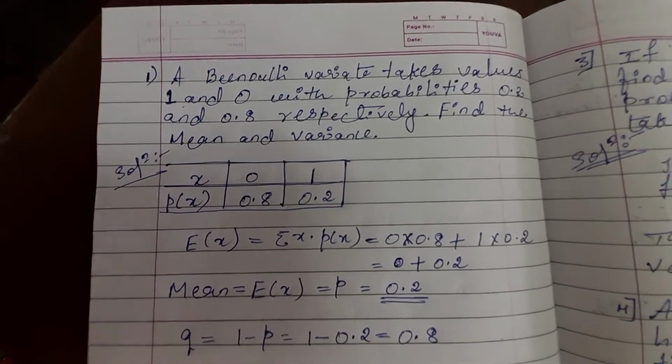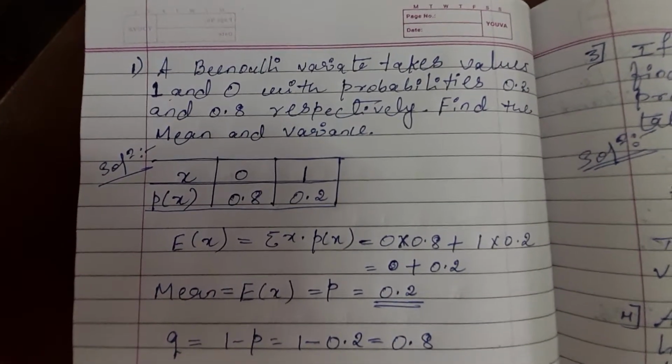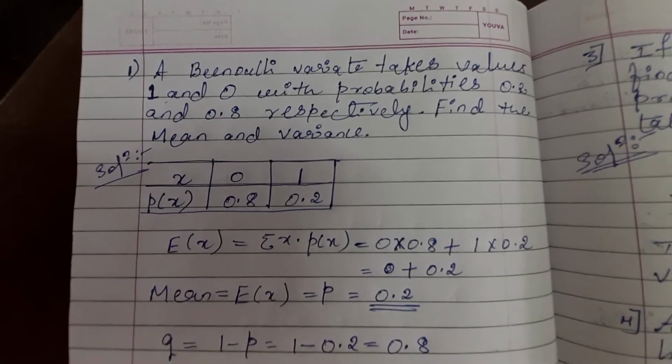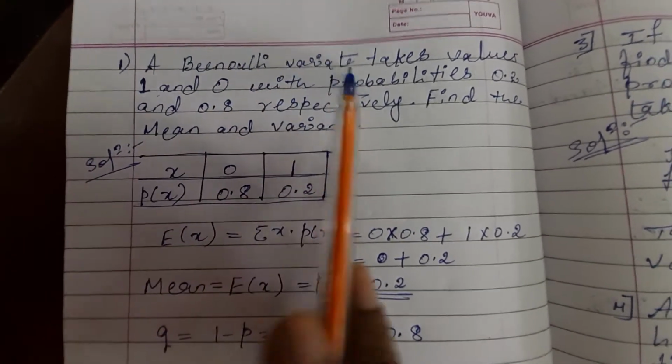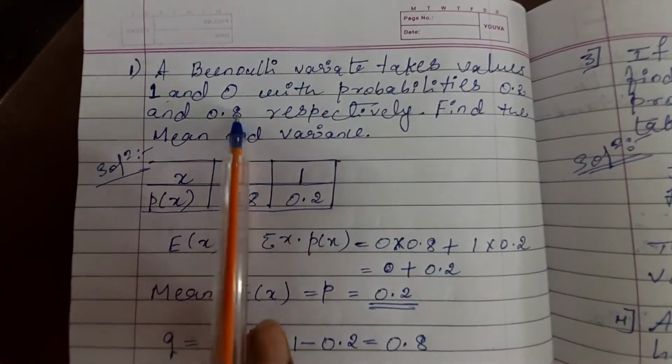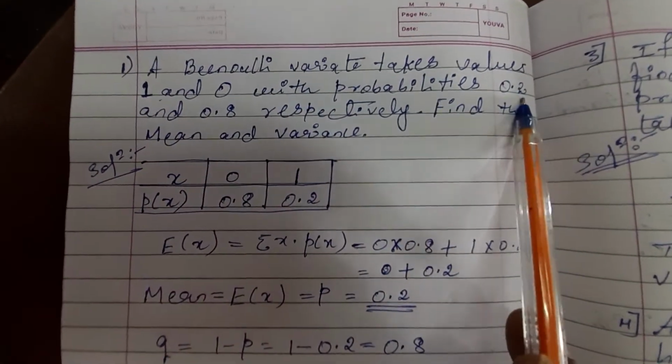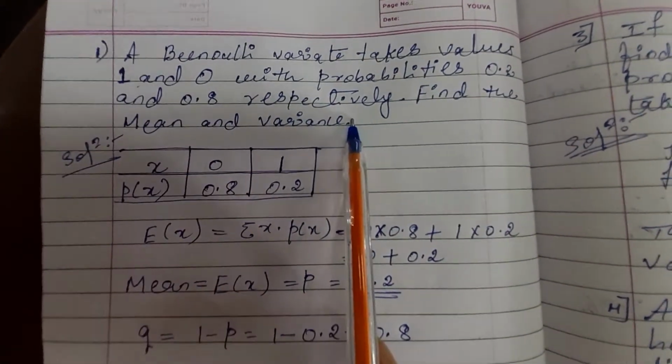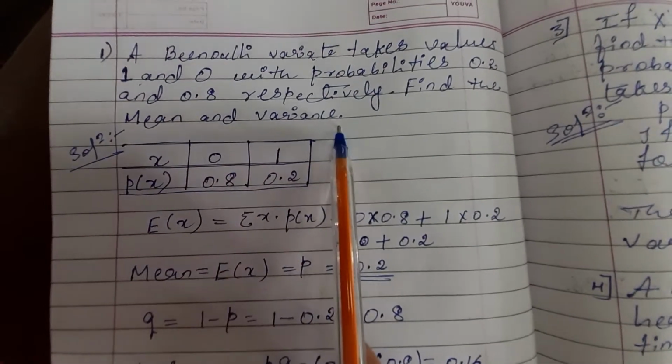Hello students, today let me start with the examples on Bernoulli distribution and binomial distribution. A Bernoulli variate takes values 1 and 0 with probabilities 0.2 and 0.8 respectively. Find the mean and variance.